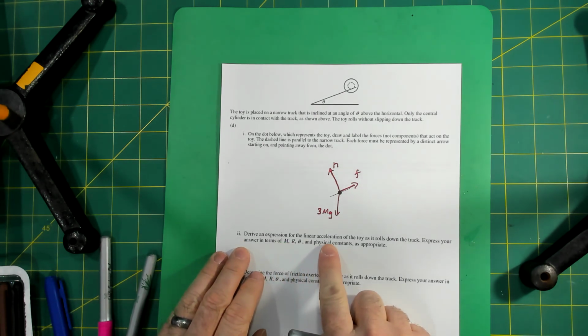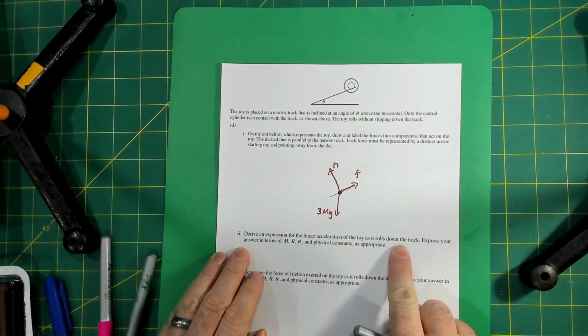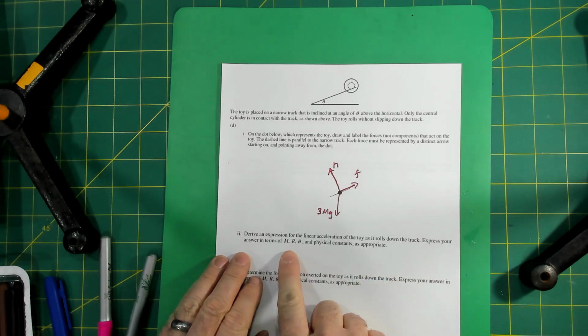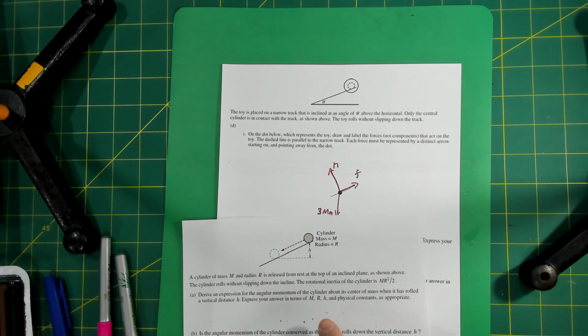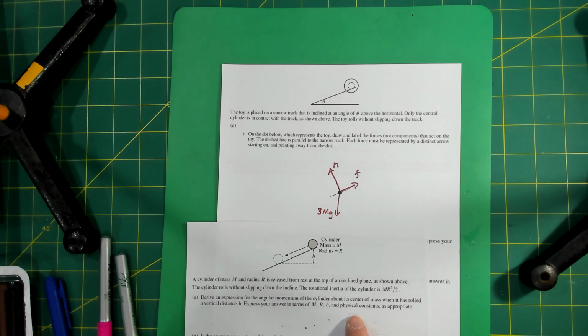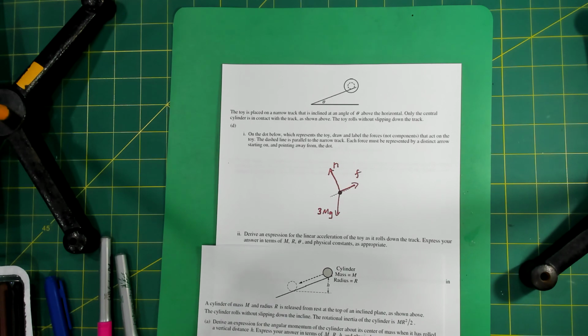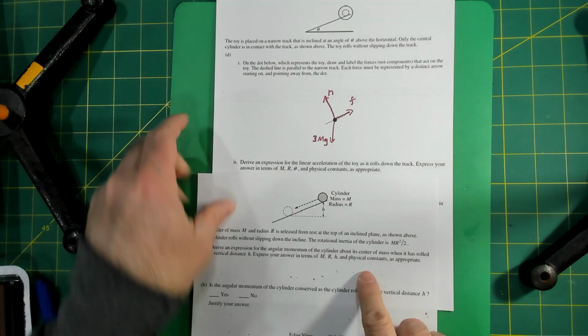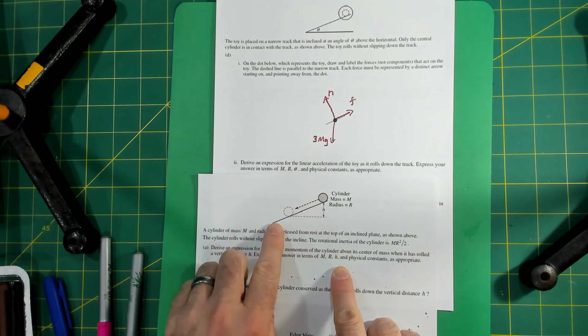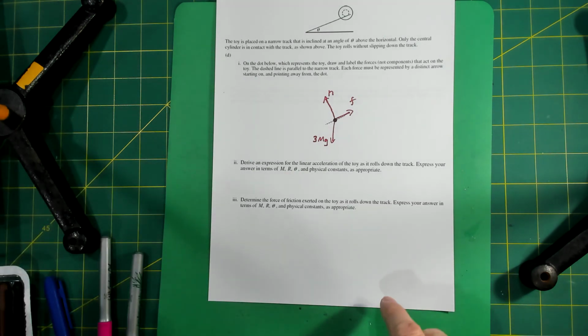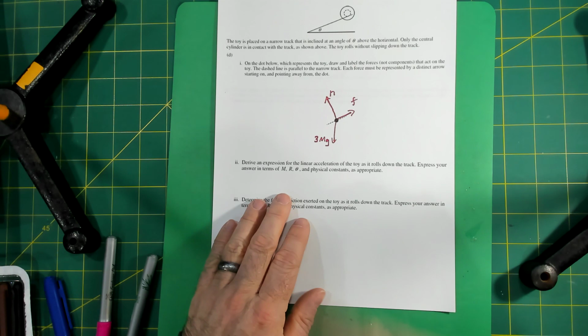Okay, now we go to part II. Derive an expression for the linear acceleration of the toy as it rolls down the track. Express your answer in terms of M, R, theta, and physical constants as appropriate. And you say, look, that's a little different than before. When we did that derivation earlier, we could have M, R, h, and physical constants, right? And now we're allowed to have M, R, theta, and physical constants. So we can't use h, but we can use theta. All right, so it's a little different.